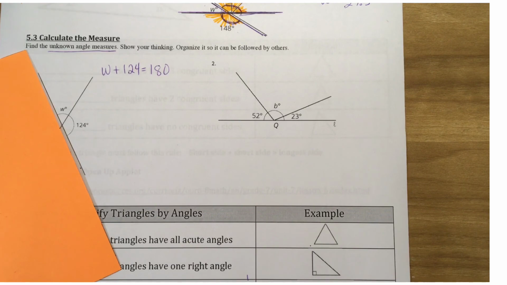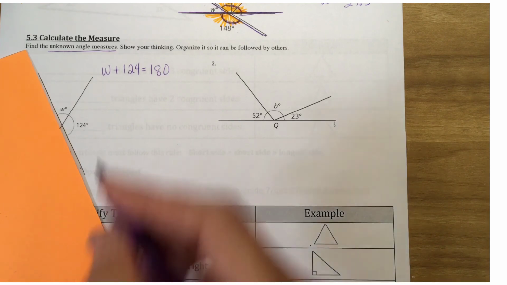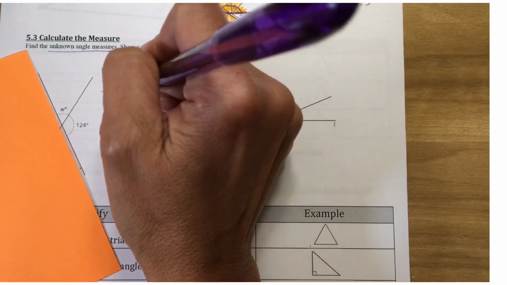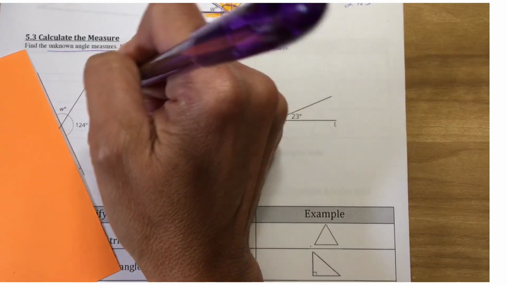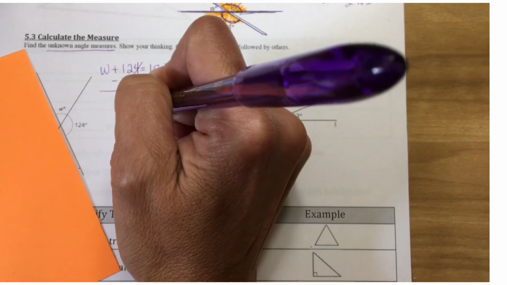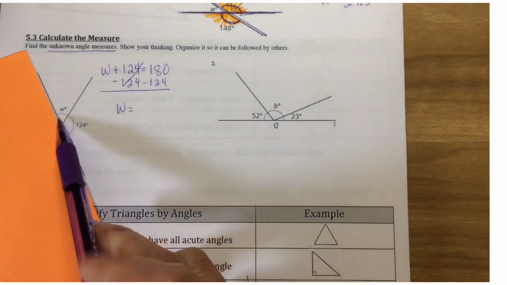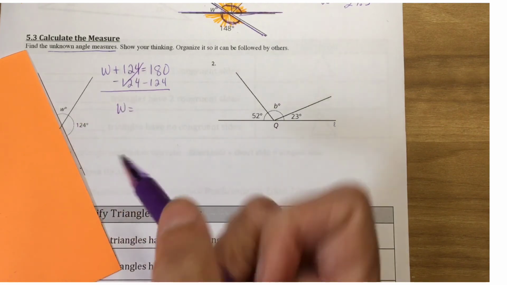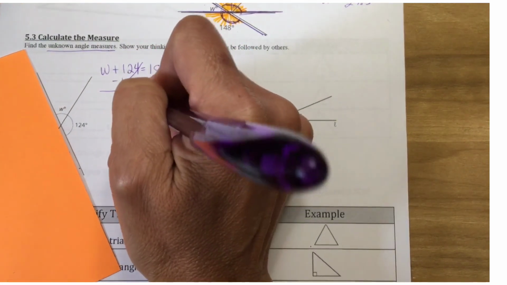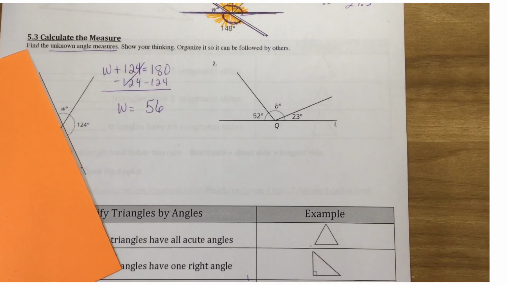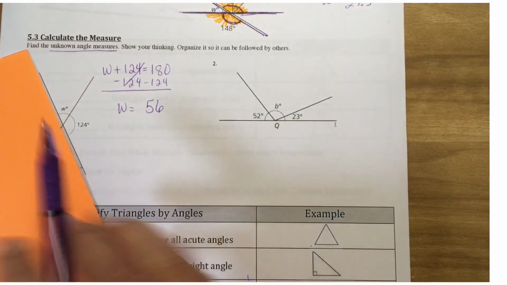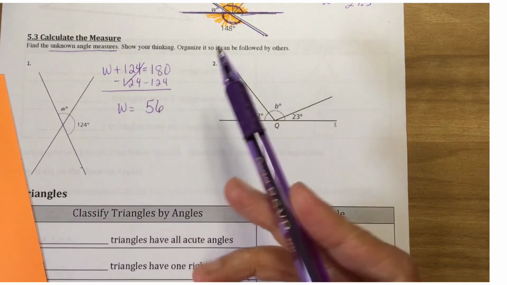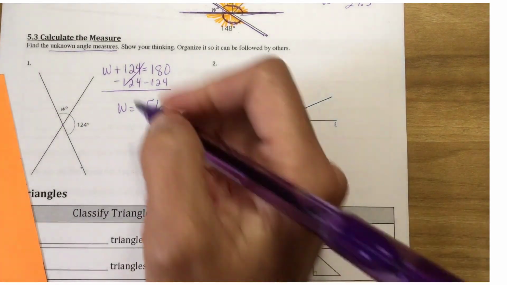So to find our missing measure, did you subtract? I'm going to subtract 124 from the left, subtract 124 from the right. So our missing angle measure, now when I look at this, it's an acute angle. So when I subtract, I know that this answer should be less than 90 degrees, and it is. And if I'm estimating the angle measure, this is about 60 degrees, so it looks right.